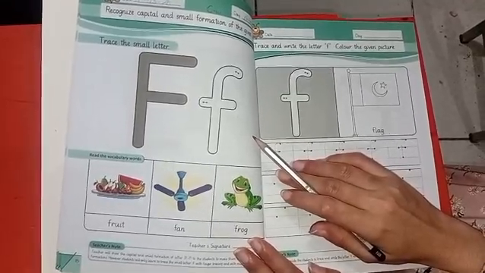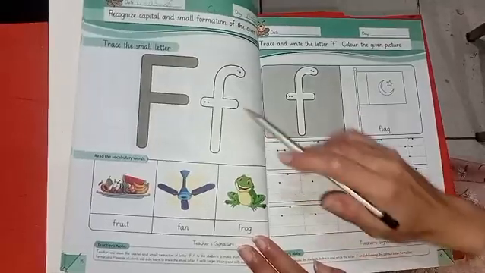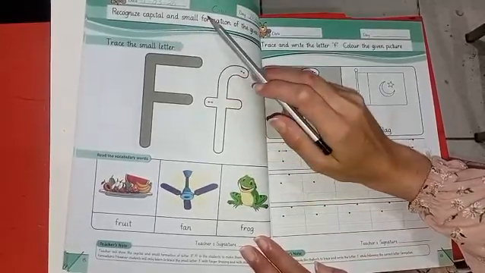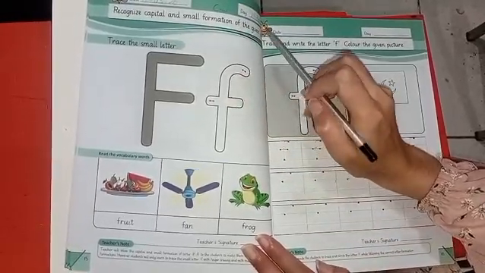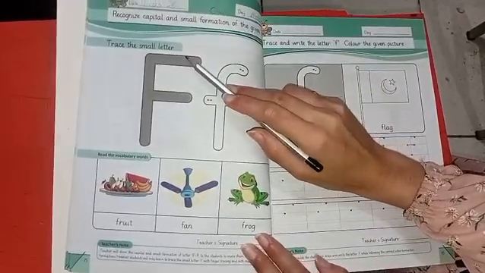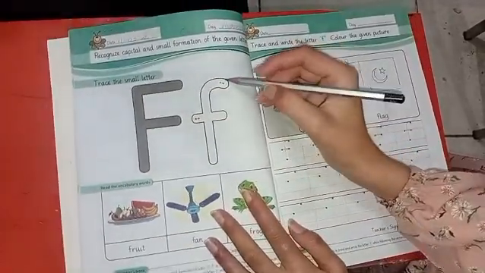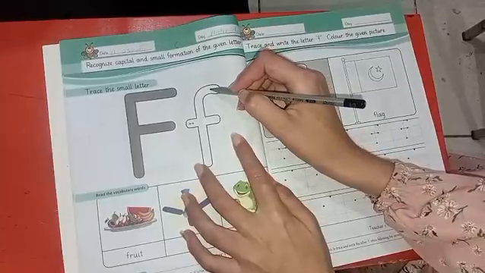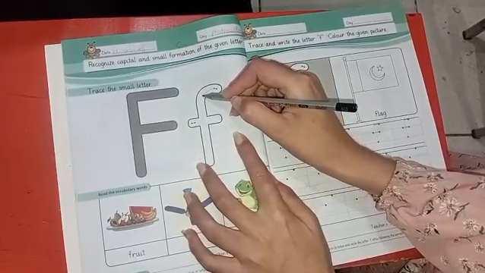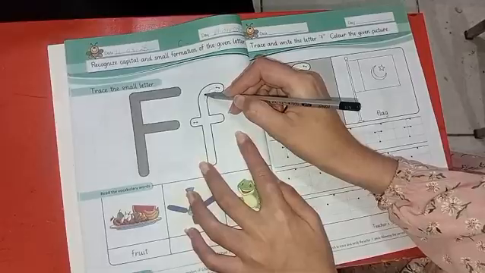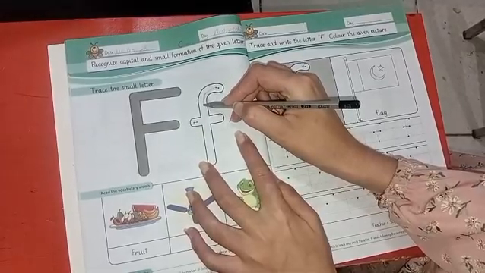Our subject is English, and today's topic is recognize capital and small formation of the given letter. Trace the small letter. Start with the small hook at the top, curving to the left.